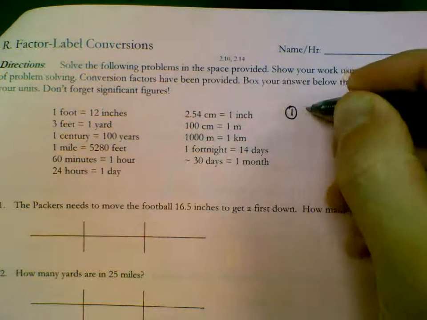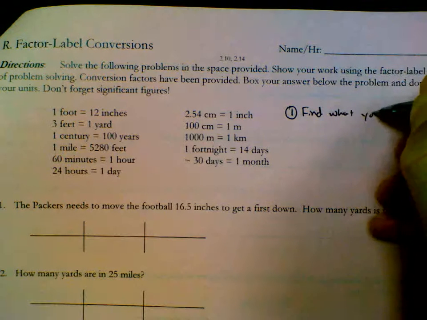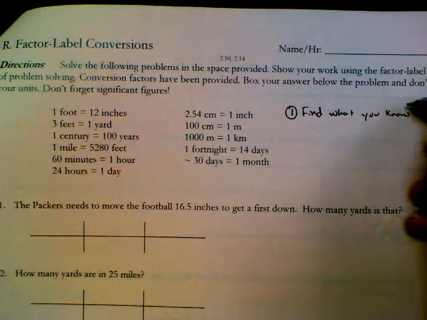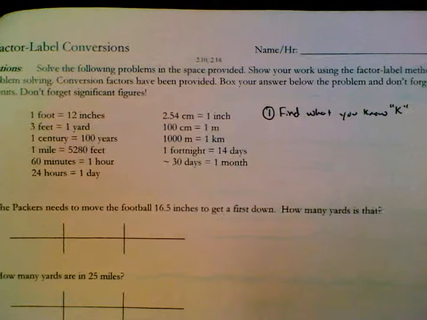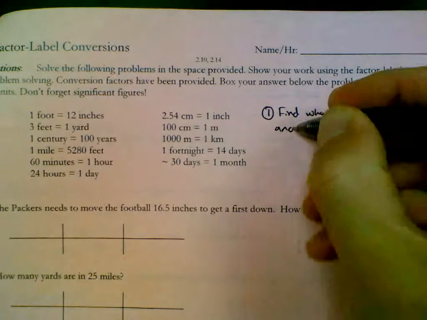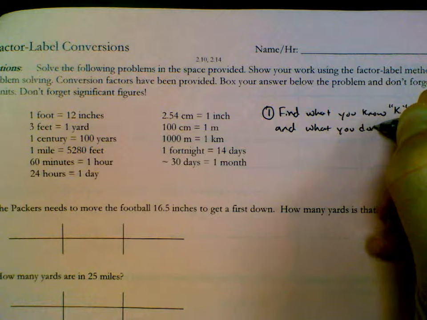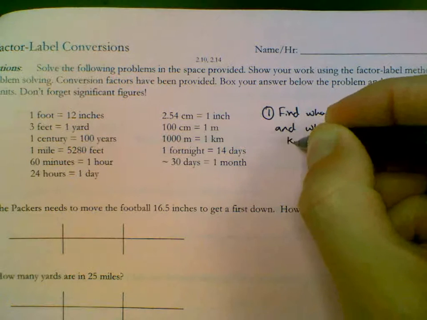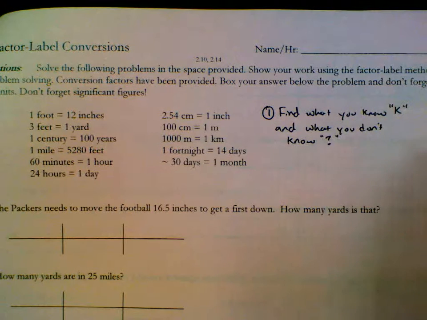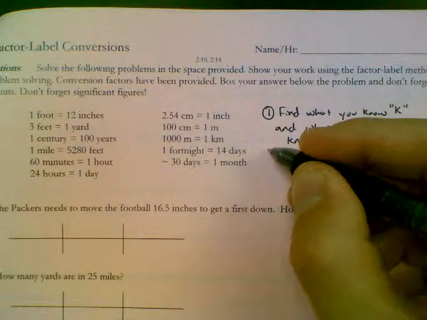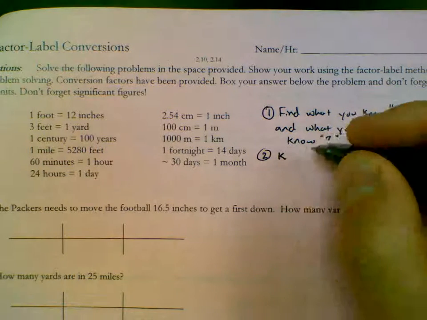So step one, find what you know. We're going to write a K above that and what you don't know, which we will use a question mark for. Identify what you know, what you don't know. K is going to go in our top left box.